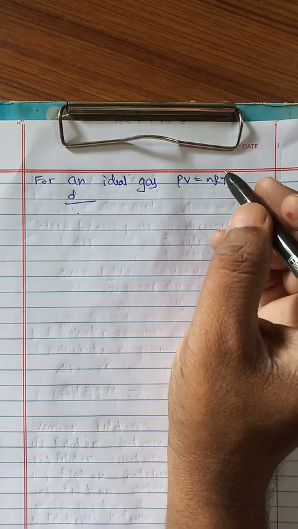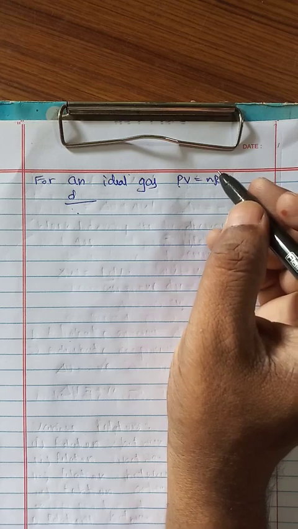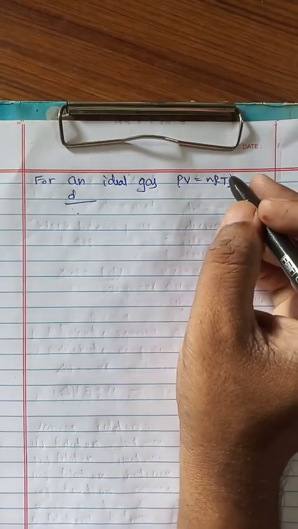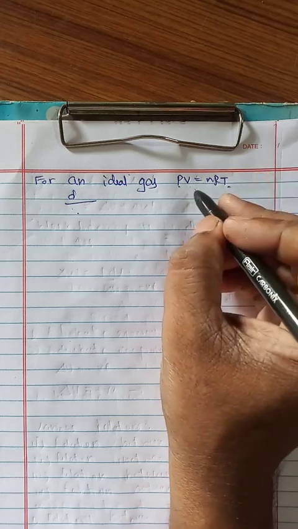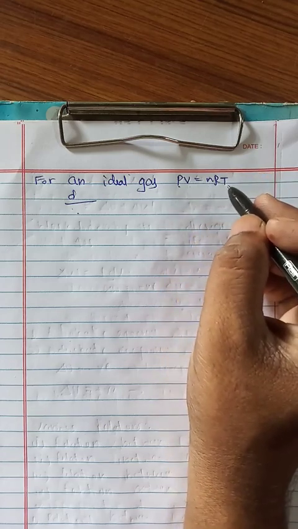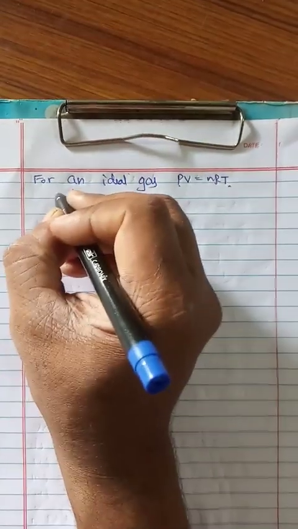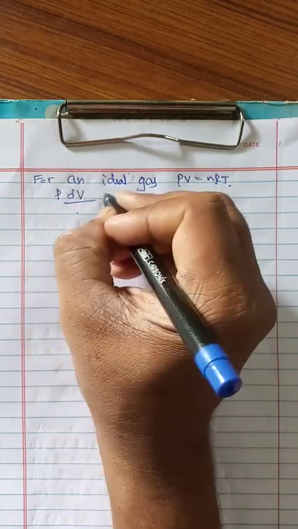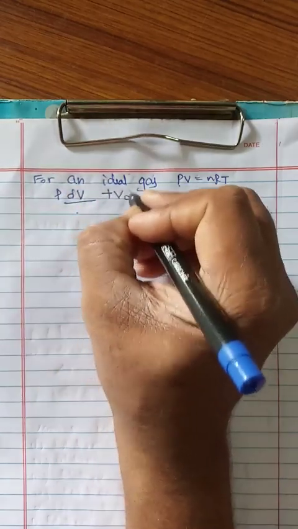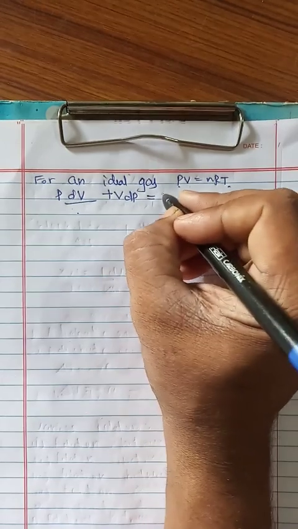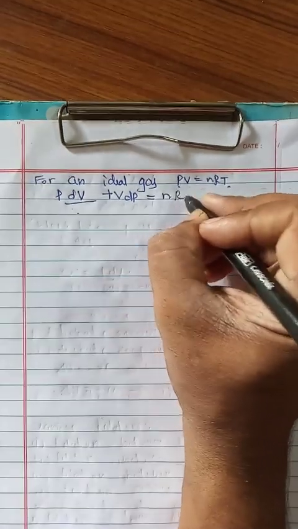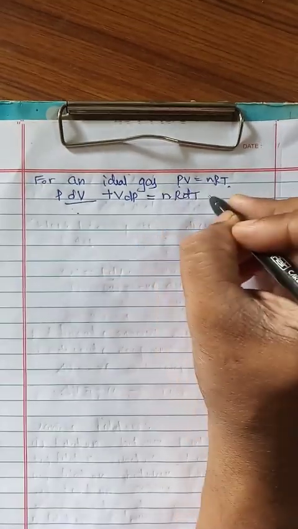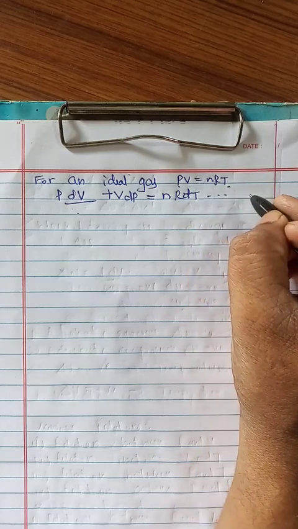I am not going to solve all the steps here. I will write the direct equation, because we solved this many times. You are getting P dV plus V dP is equal to nR dT. Call this equation B.